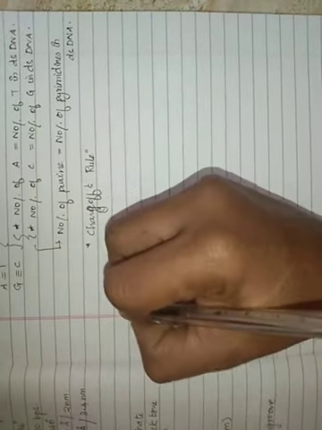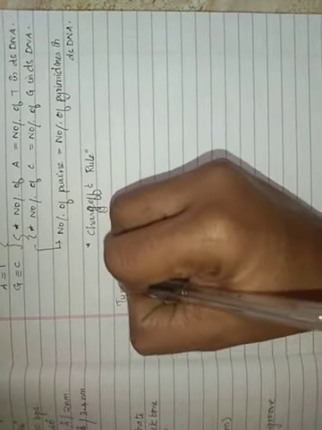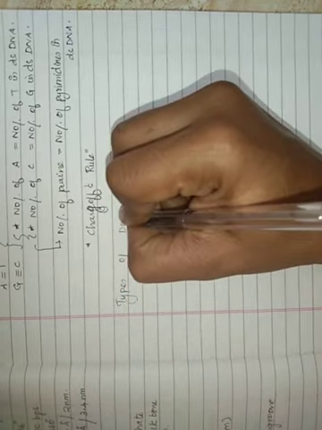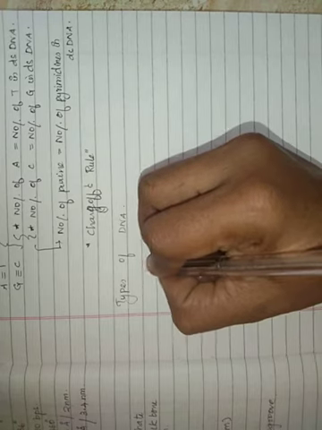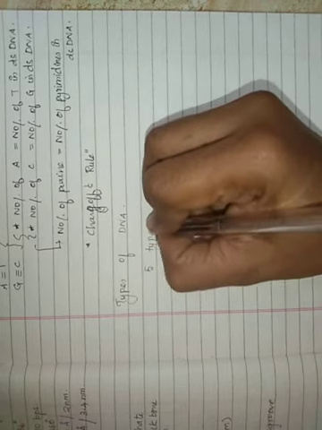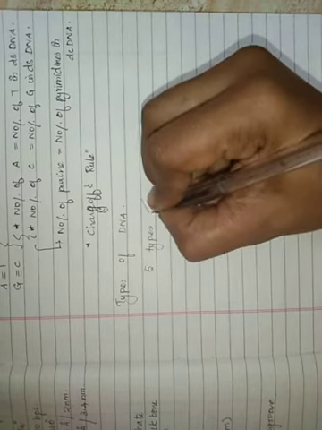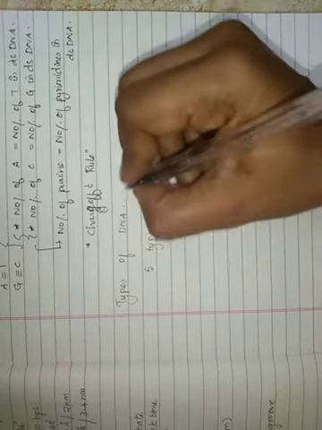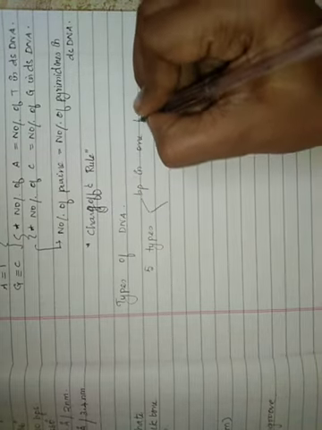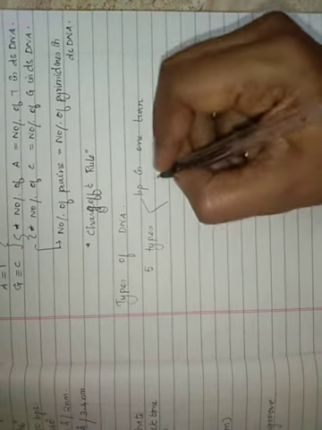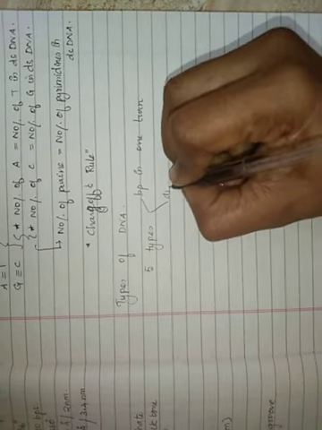And types of DNA. They are majorly of 5 types, and these 5 types are based on the number of base pairs in one complete turn and the direction of coiling.